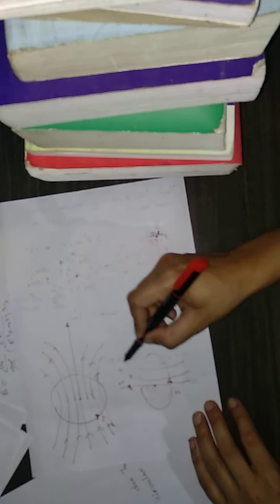Suppose current is in this direction. Current is given by my four fingers, then my thumb will give me the direction of the magnetic field. So my thumb gives the direction of magnetic field, towards this direction. It will be a straight line at the center axis, as we already calculated. At the axis it will be along the i direction, that is the straight x-axis, and as you move away from this axis, it will bend like this.